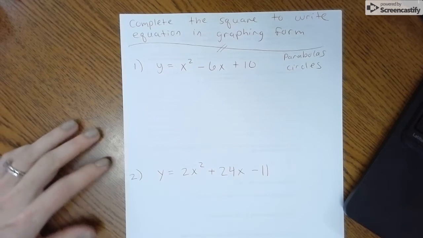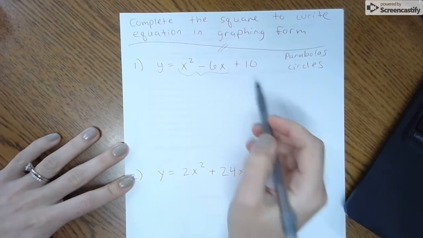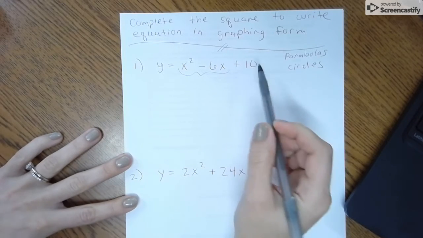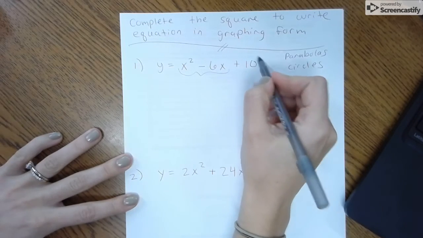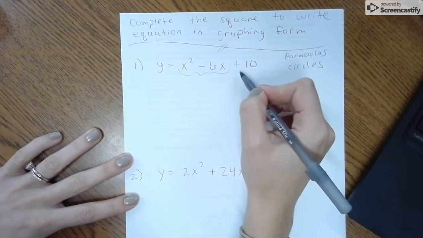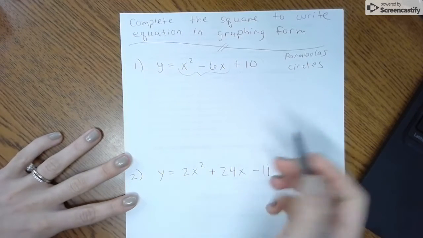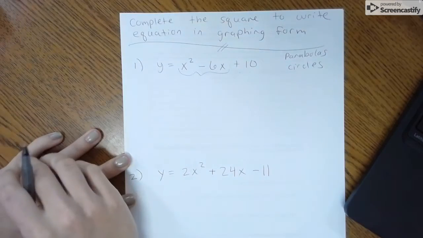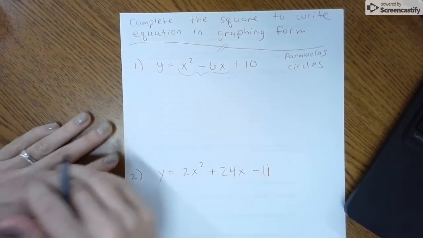So with doing this, I just focus on these two terms and I ignore the constant for now. We did talk about in class where if you want to use some of these constants, if they're positive, you can do that. Otherwise, you can just ignore it. And then balance out the problem in the end.